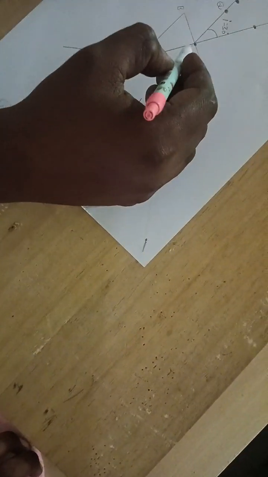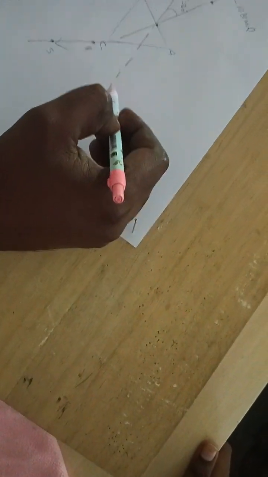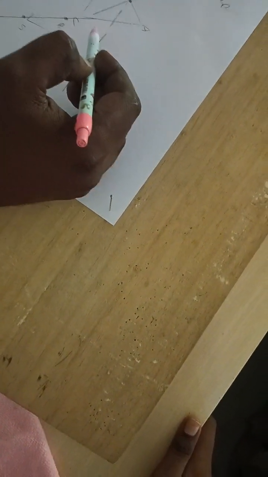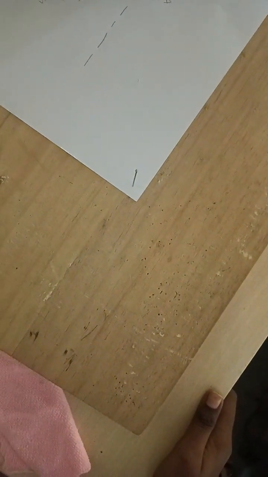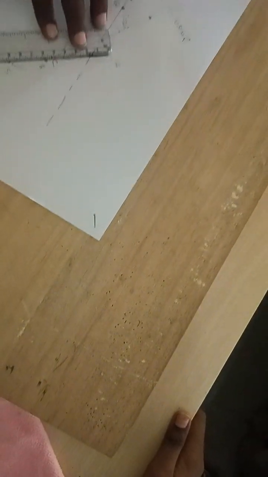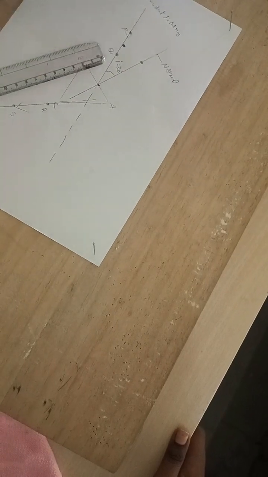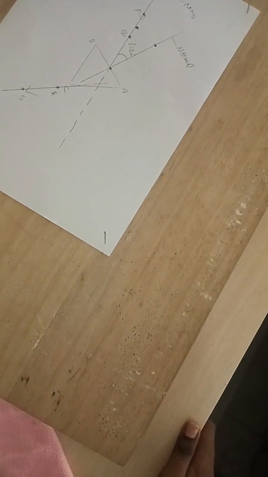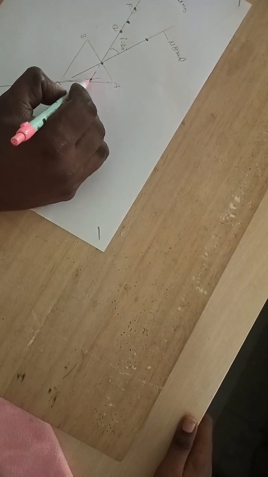Previously I extended the incident light ray in the form of a dotted line. Now we have to extend this emergent light ray backward, also in the form of a dotted line. Those two dotted lines intersect at this point.